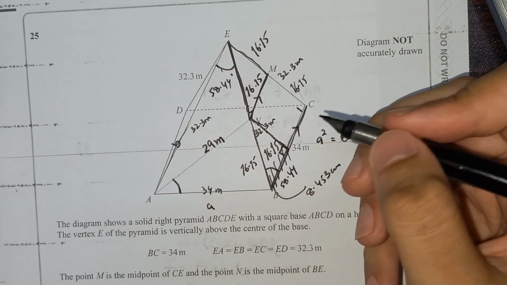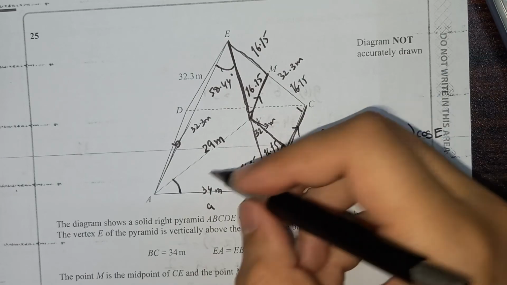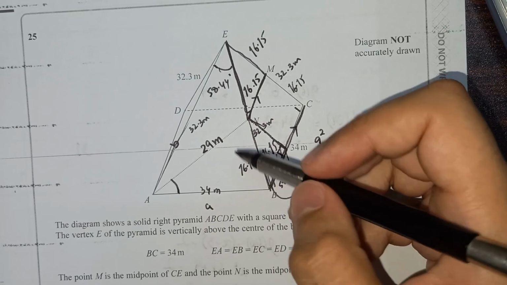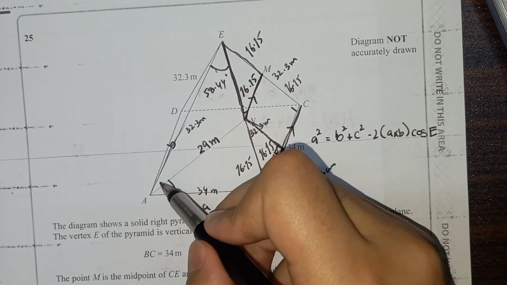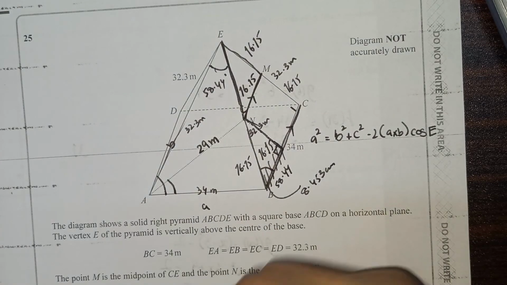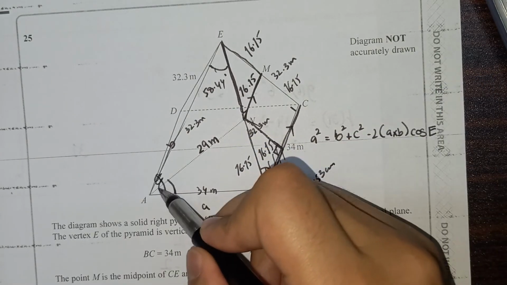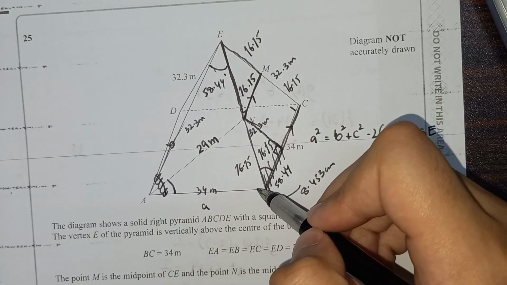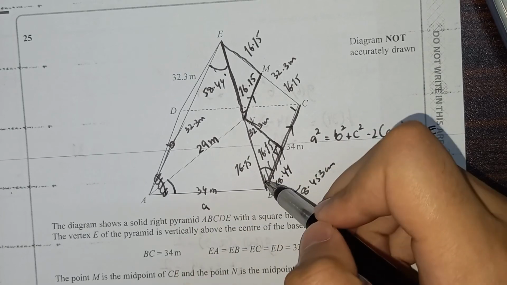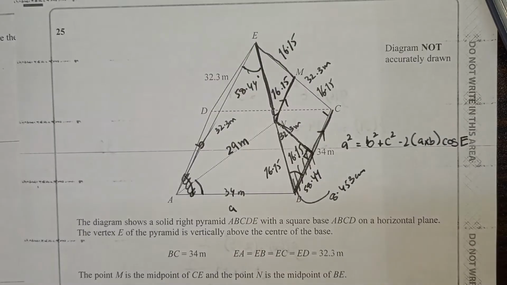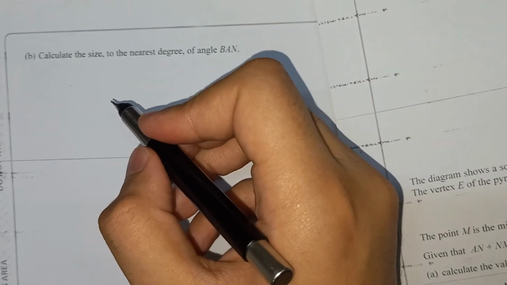Now how we will find out BAN over here is by first finding out this complete angle, or we can simply use the cosine rule of 16.15 square equals 29 square plus 34 square cos x. That's what we will do. Just let me write it over here.